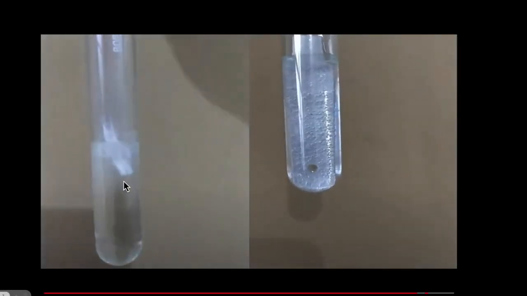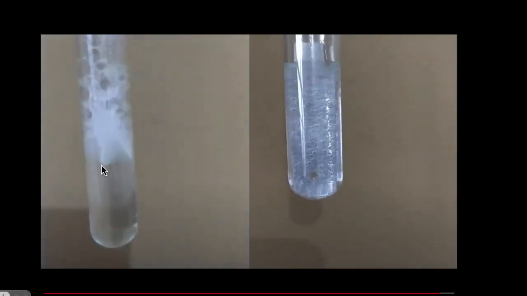Okay, now let's do another experiment. This time, we're going to add magnesium to the same dilute hydrochloric acid. And let's see what's going to happen. We again see bubbles. But wait, this time the reaction looks much more vigorous than before. If you compare the two, this is with the zinc, this is with the magnesium, you can clearly see there's more vigorous reaction over here. So what is going on?